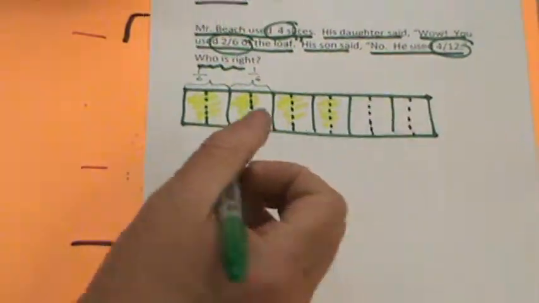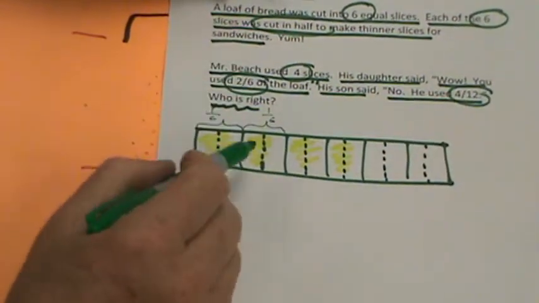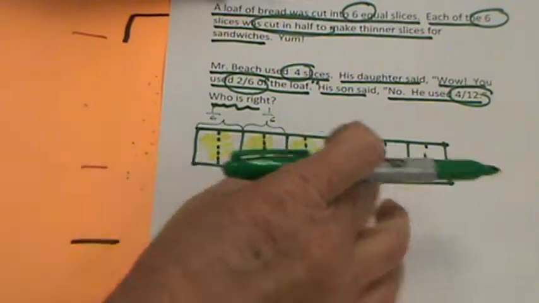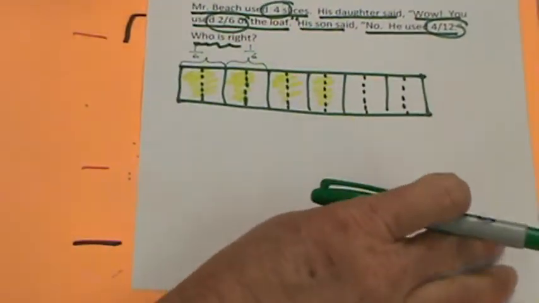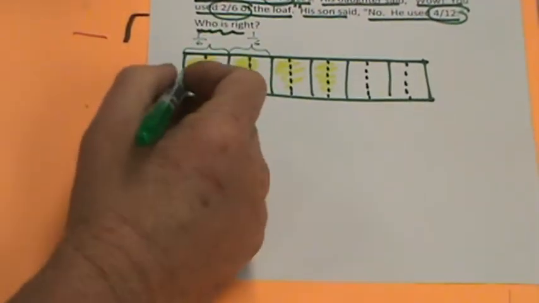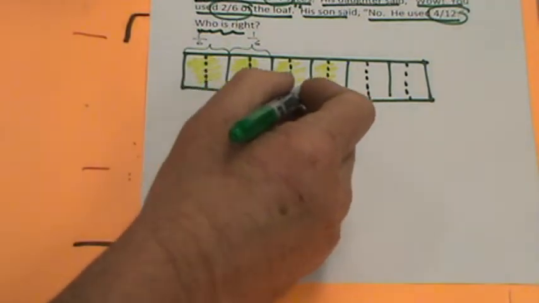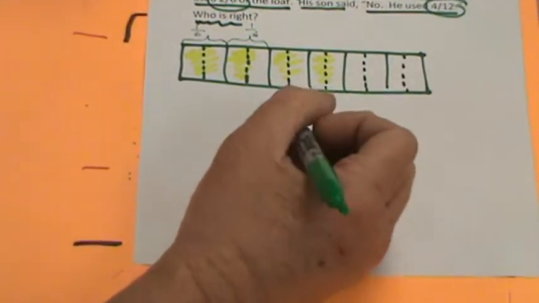So you really got to read carefully. I'll show you why. Mr. Beach used just 4 slices of the thinly sliced bread. So Mr. Leggett shouldn't have colored those in. So we can see now that this is 1, 2, 3, 4, 5, 6, 7, 8, 9, 10, 11, 12. They become 12ths after they've been cut in half.